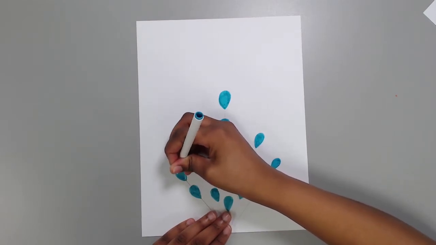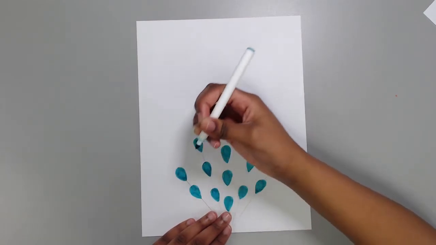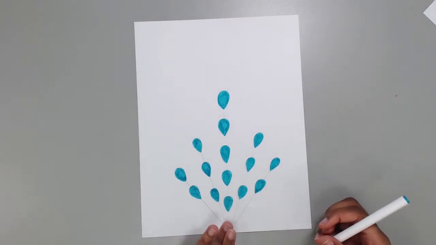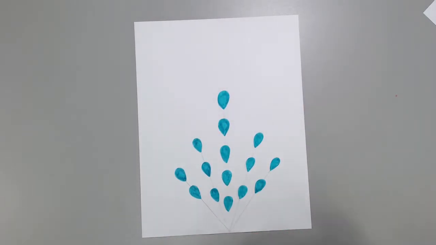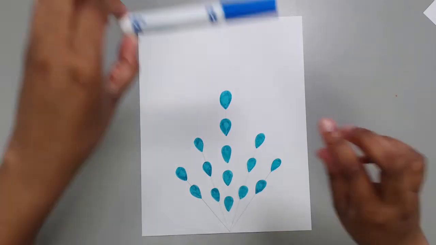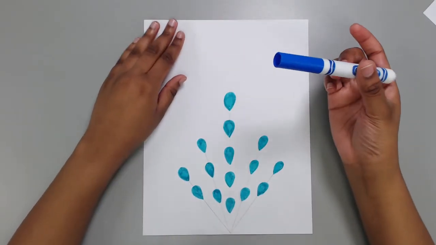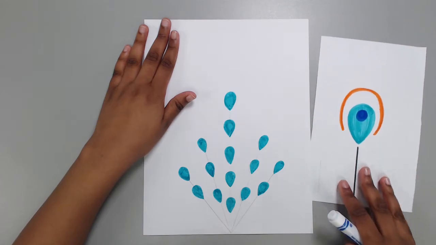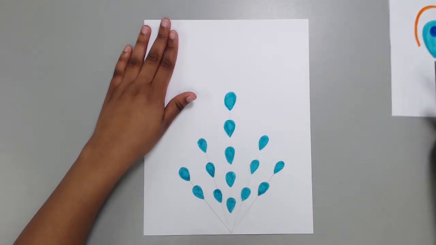And last one, there we go. So I make sure they're all colored nice and neatly. Now what we're gonna do, we're gonna use our dark blue marker, and we're gonna draw the blue dot at the top, okay?